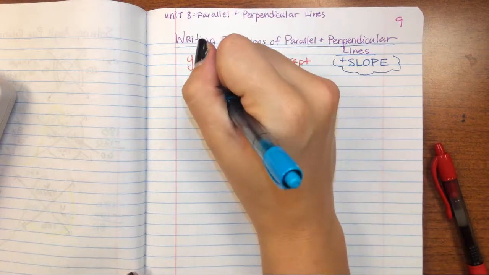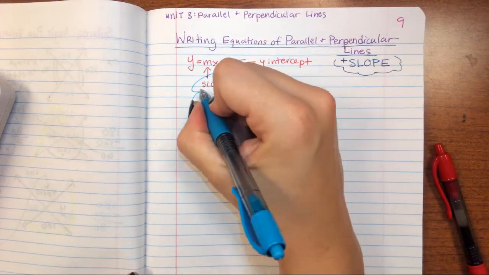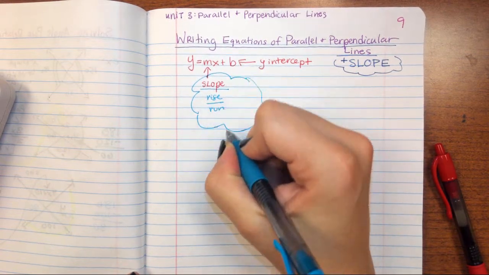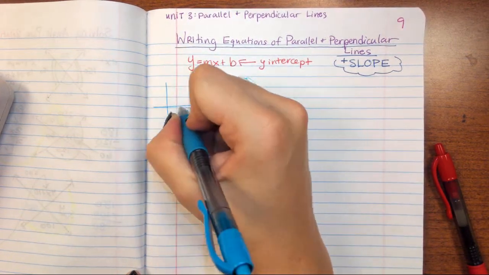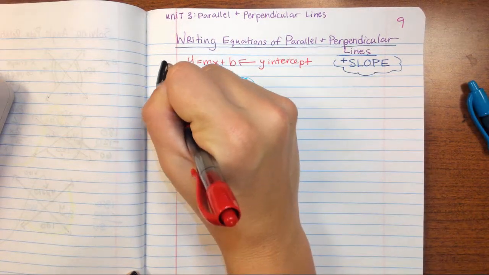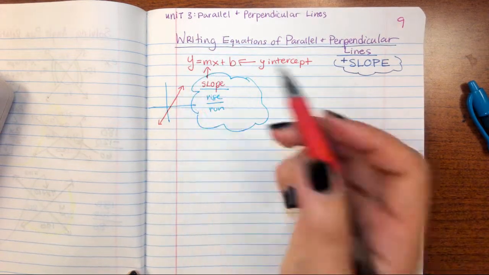All right. Now, how do we define slope? Who remembers? Slope is going to be the same thing as rise over run. So if we're looking at a graph, it's how much does that line rise and go across. Okay? So it's the rate at which a line is going to rise.